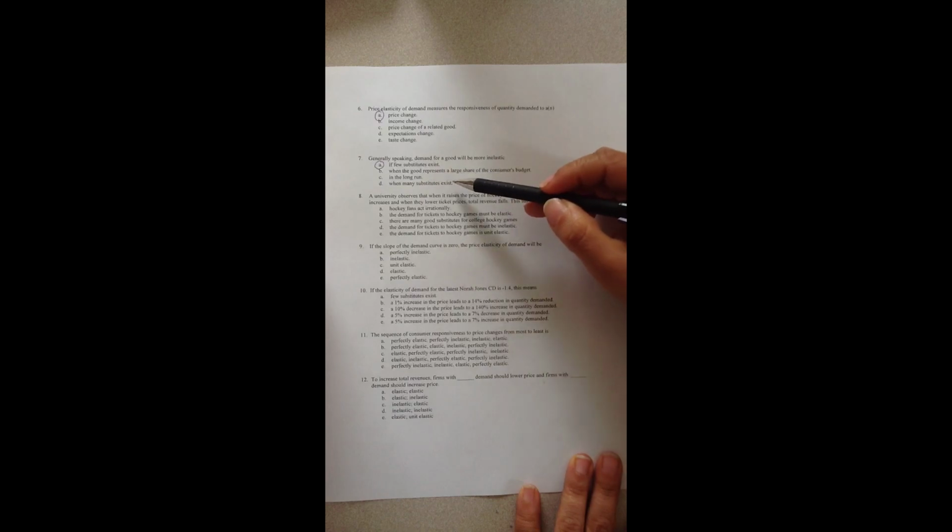And when we have a lot of substitutes, it could be really responsive, and quantity demanded is going to move around a lot when the price changes in these cases. So these are all associated with relatively elastic demand.